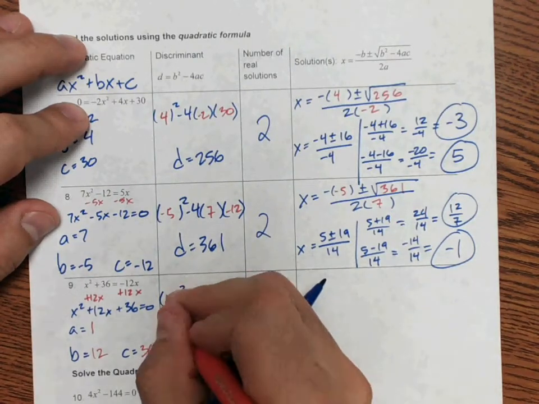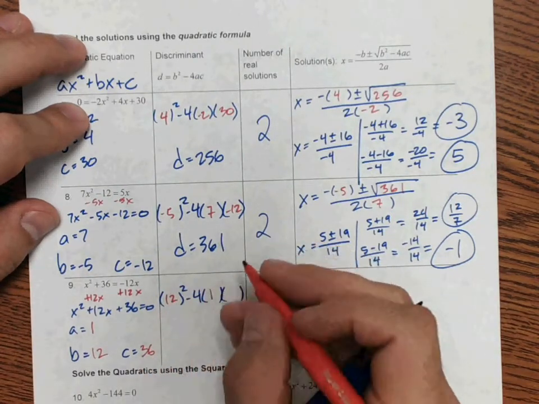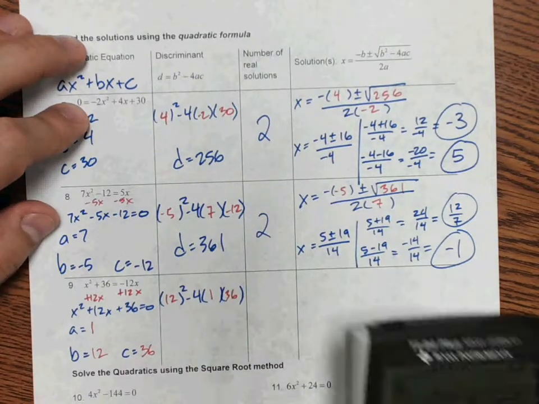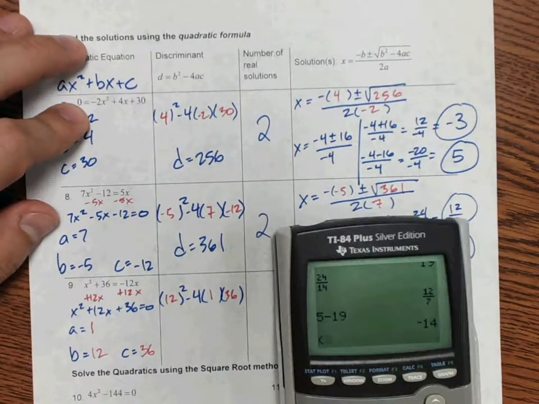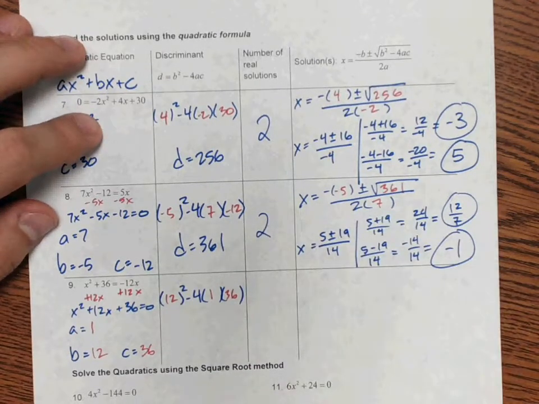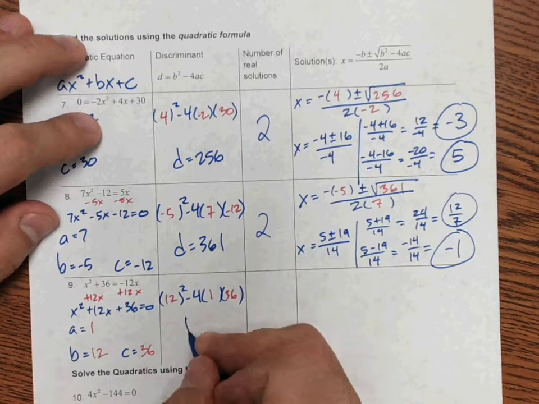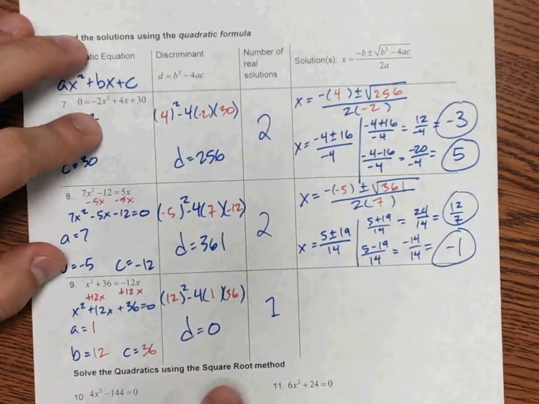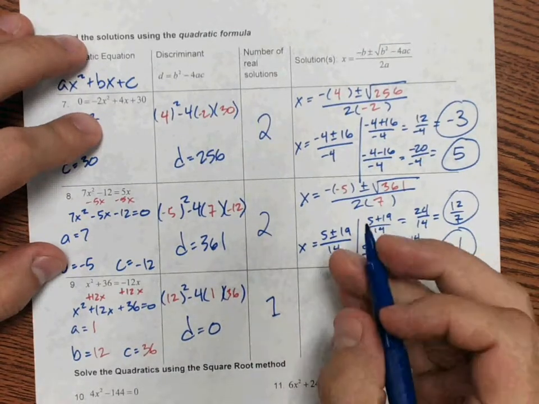B is 12, A is 1, and C is 36. So let's put those numbers in. And we get 0. Our discriminant is 0. When our discriminant is 0, it means we have one solution. One solution means we still have to do all this, but it's going to simplify itself a little bit.